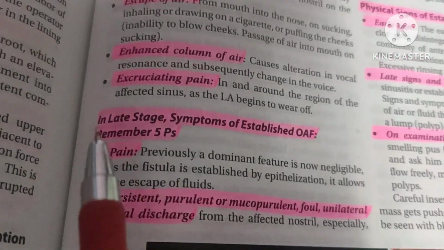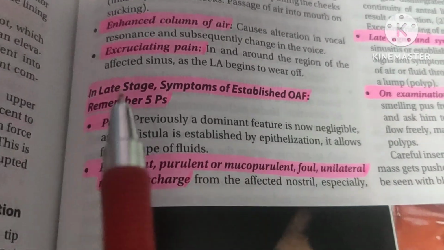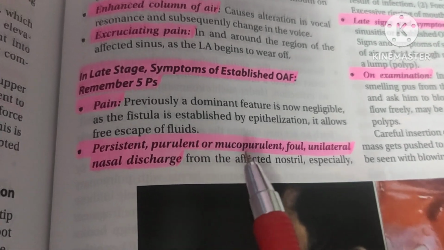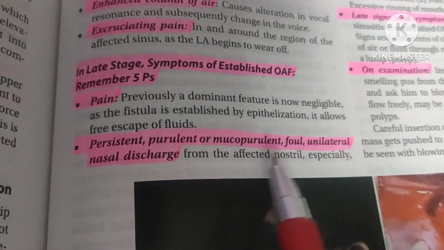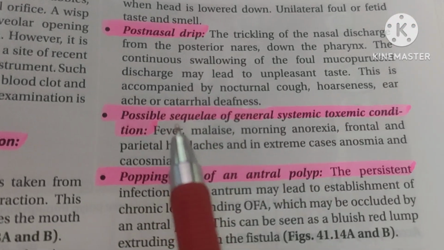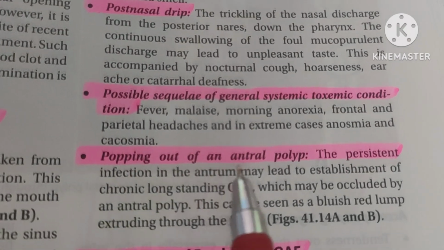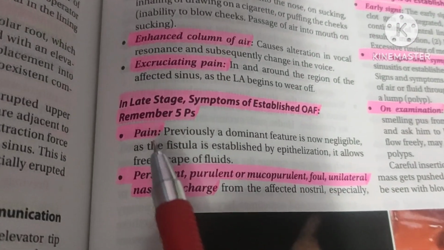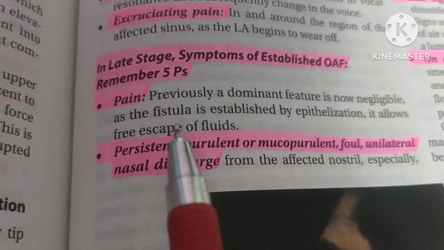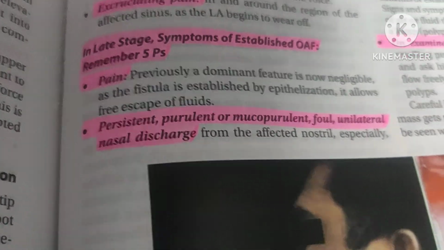Now, in the late stage, that is the symptoms of an established oral antral fistula, we should remember the 5 P's: pain, persistent purulent and mucopurulent foul unilateral nasal discharge, post-nasal drip, possible sequelae of the general systemic toxemic condition, and popping out of an antral polyp. So the pain, previously a dominant feature, is now negligible. As the fistula is established by epithelialization, it allows the free escape of fluids.